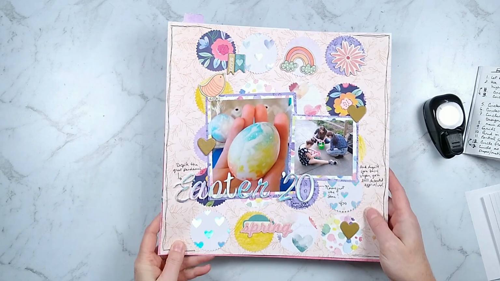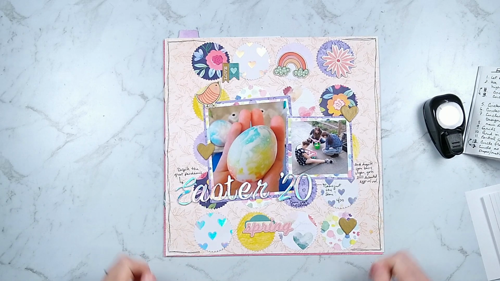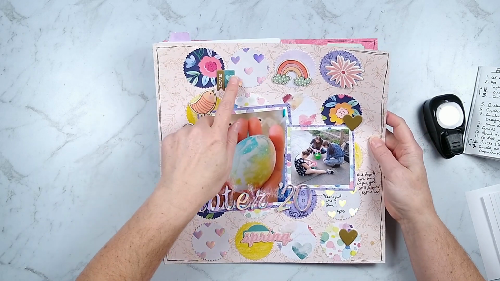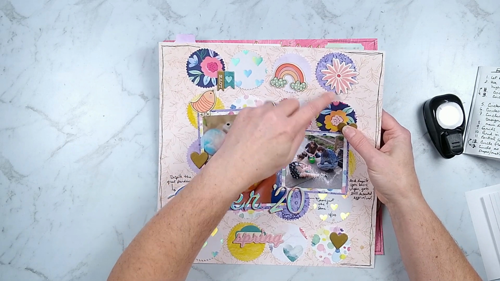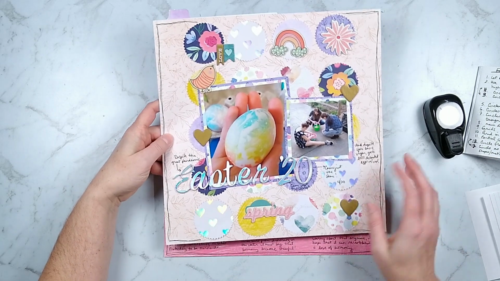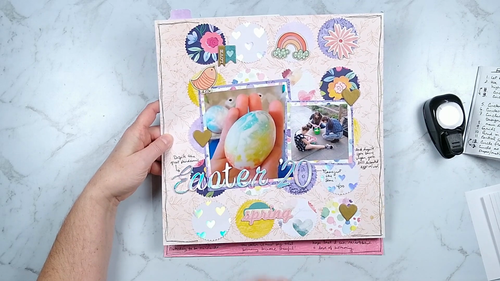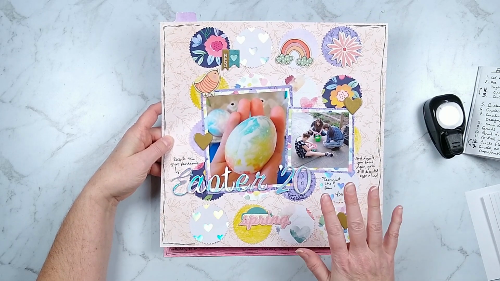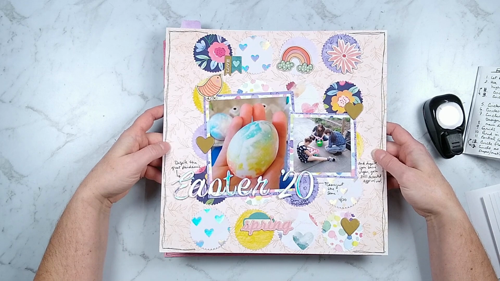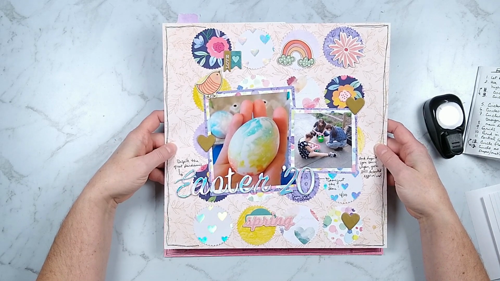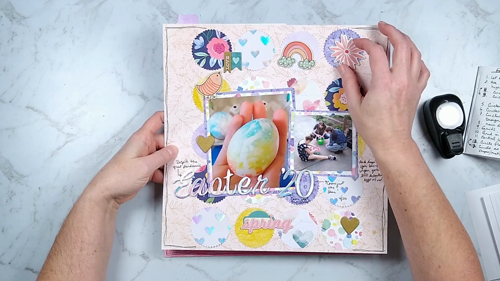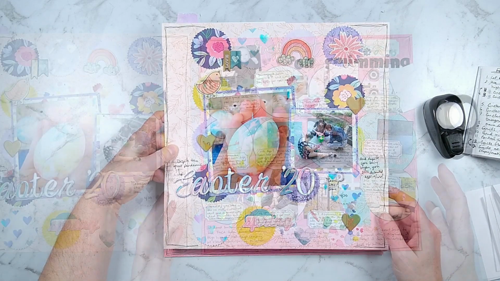Next up, we're going to talk a little bit about grids. So here I created a grid of circles, and in fact, these are zigzag edged punched circles, but I've created a whole grid back here, and they are in the background of the layout. So you can use those circles as a grid in the background, and then they become great spots to add just little bits and pieces of embellishment.